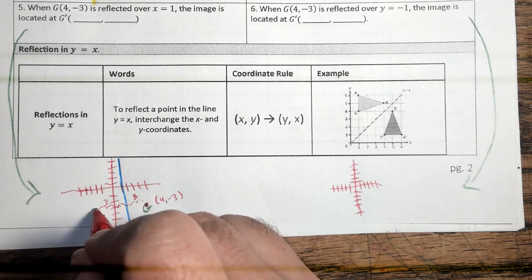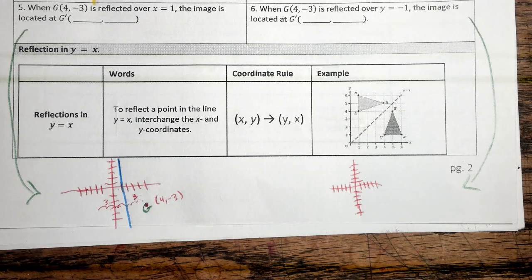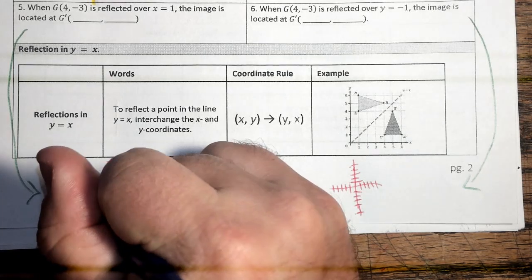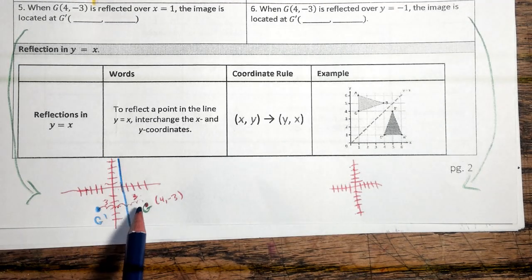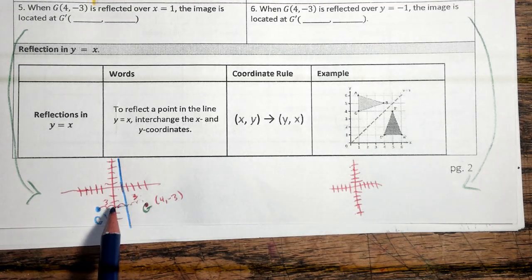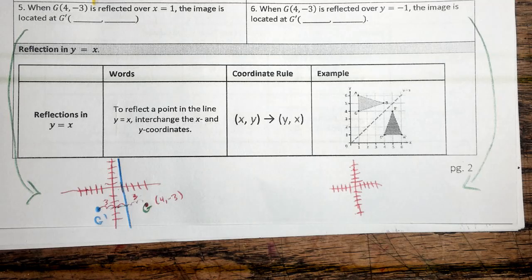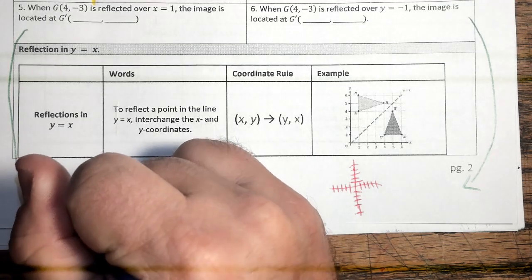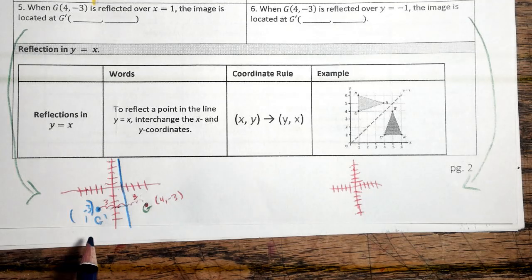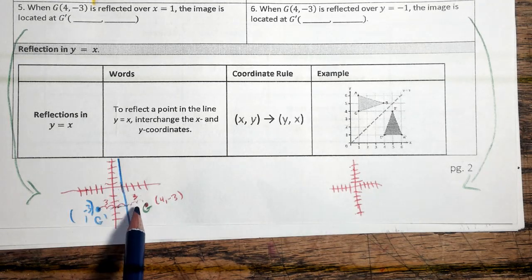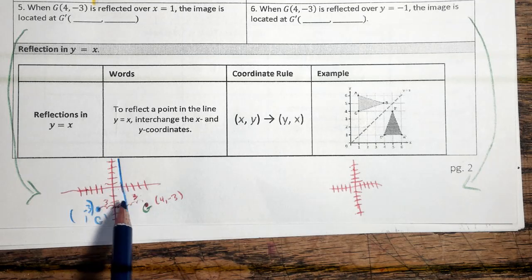It's going to put us, let me draw this in color. So it's going to put G prime. So it's still at negative 3 because it's reflected in the x equals a number. So the y coordinate's negative 3. The x coordinate moved because we were 3 from this line and we're 3 over here.